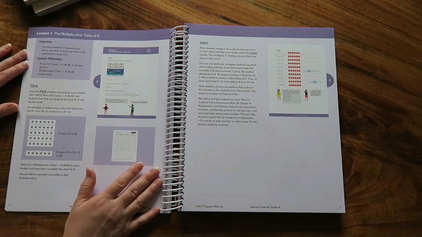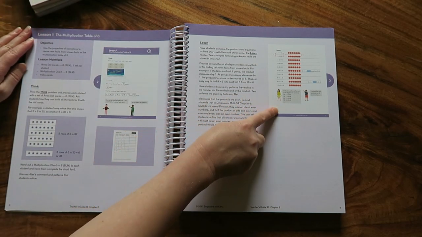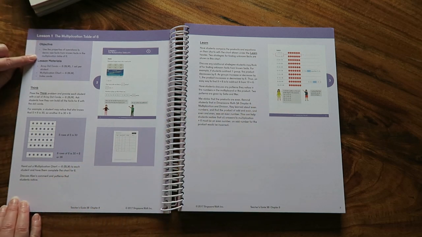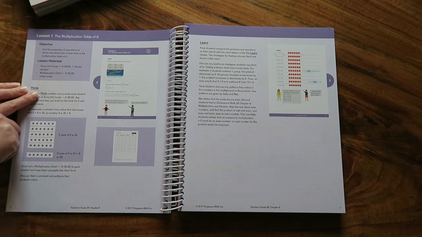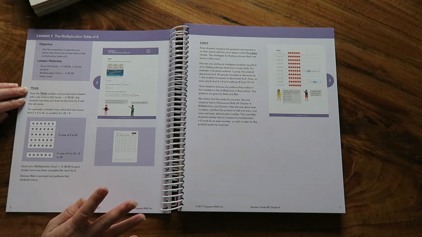Now, lesson 1, again, these pages are in the textbook. These correspond with what the children are going to be seeing in their textbook. In this box, this is for the teacher, we have the objective for the lesson. We have the lesson materials we will need. And then for us as the teacher, we're first going to pose the think problem. And we might need to bring out the array dot cards, which are found in those Blackline Masters, which you'll already have printed out from the Singapore Dimensions math website.